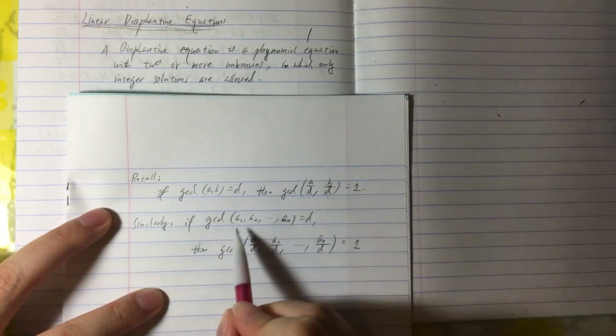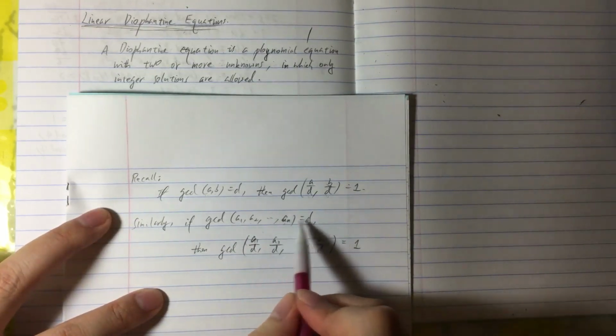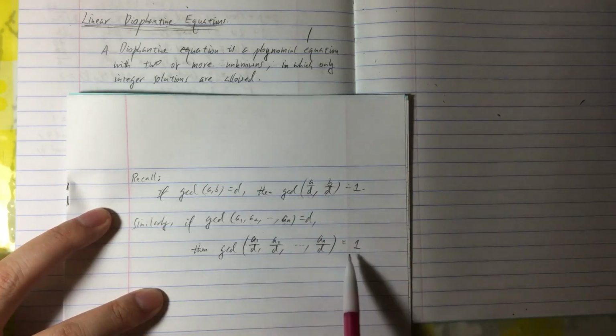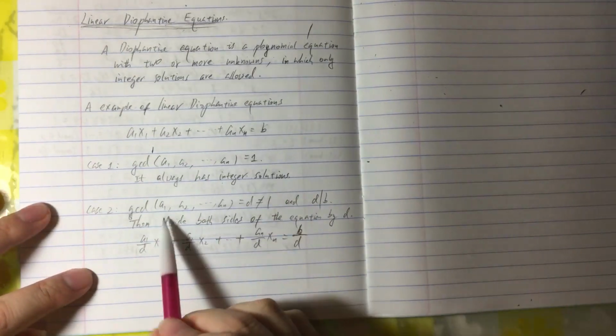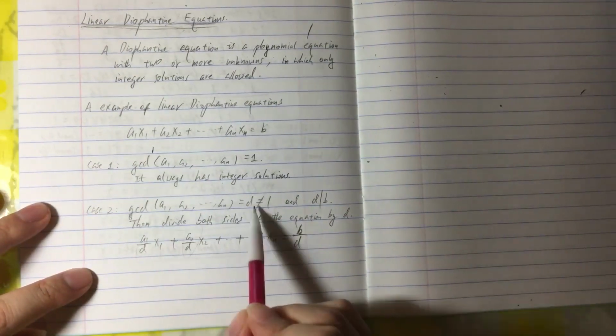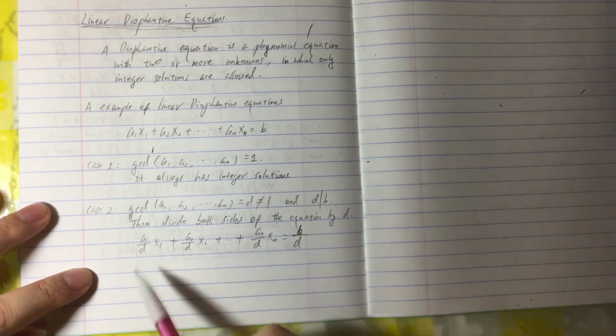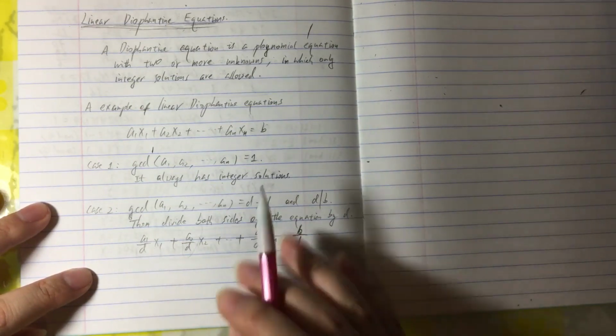If the GCD of n integers a1, a2, up to an is D, then when I divide every integer by D, their greatest common divisor must be 1. Here, since the GCD of a1, a2, up to an is D, when I divide each integer by D, their GCD must be 1.